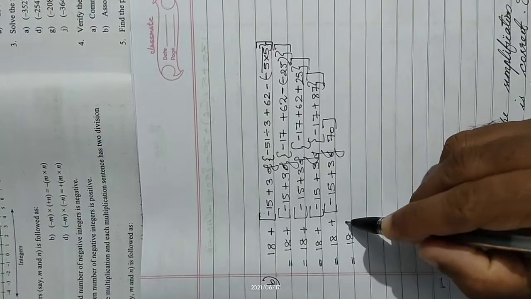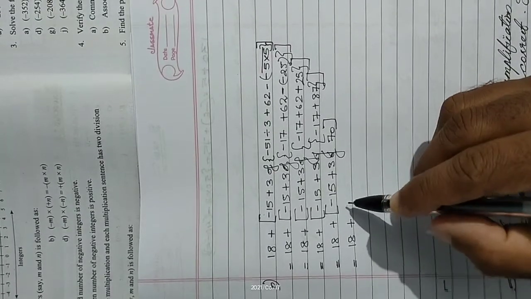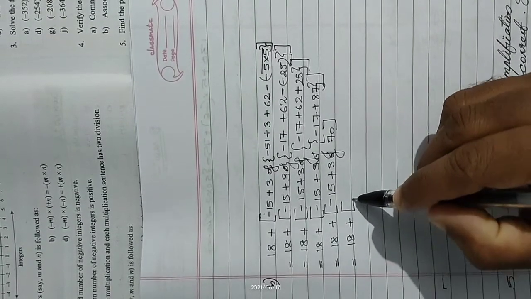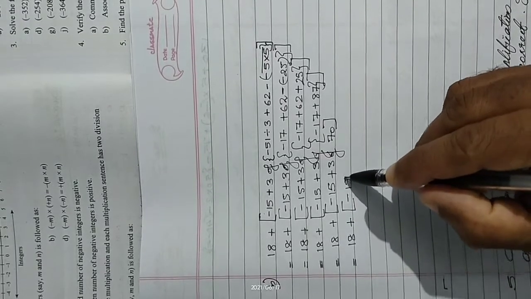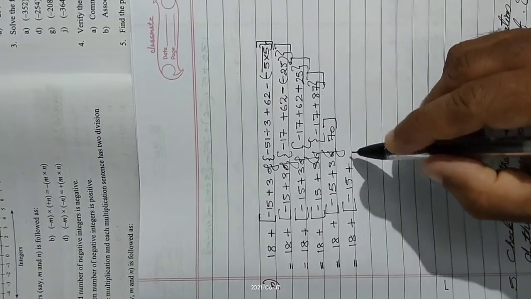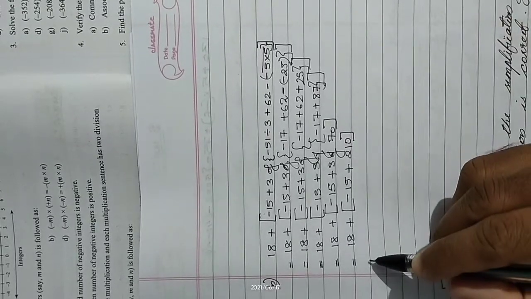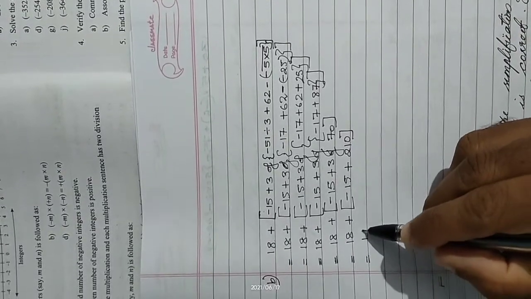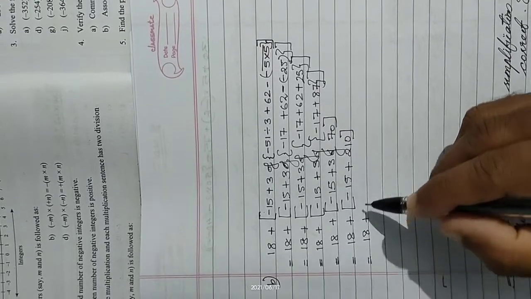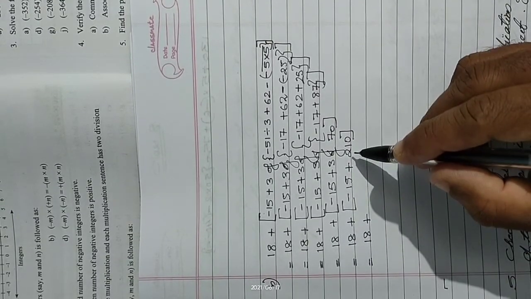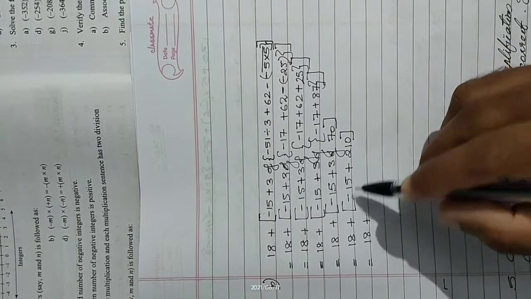Then 18 plus negative 15 plus 3 of 70 is equal to 210. That is equal to 18 plus negative 15 and 210. One is negative, another is positive.